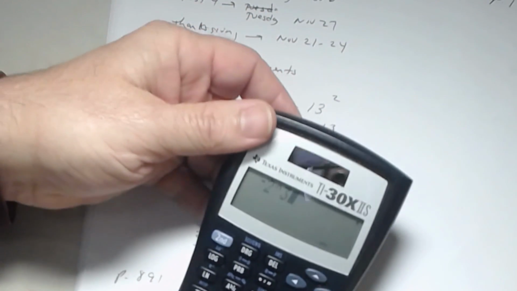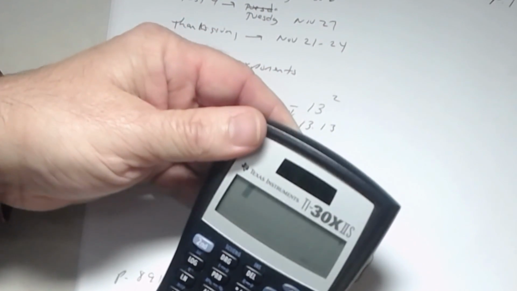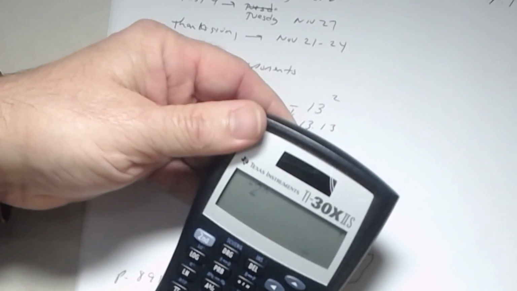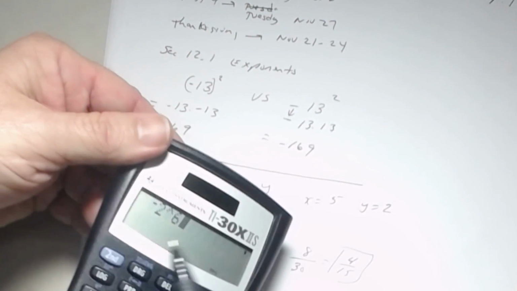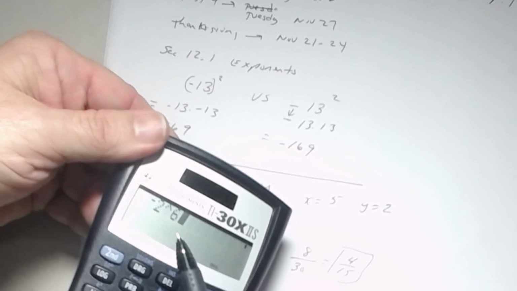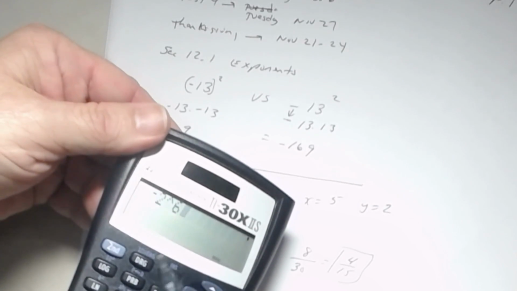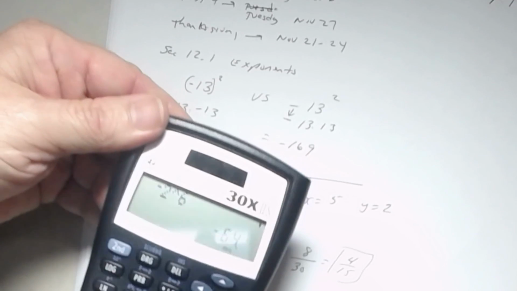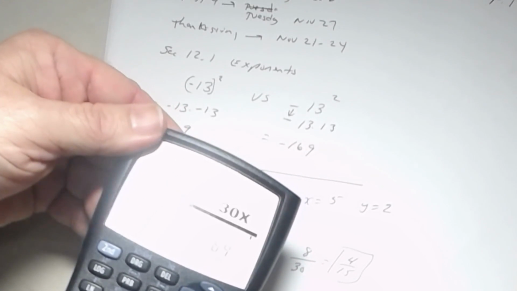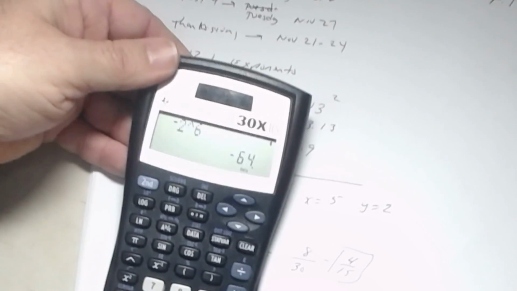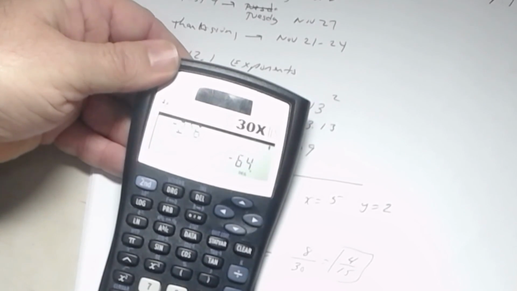But if you put -2 in your calculator like this, without parentheses, according to what I'm telling the calculator to do, what am I telling the calculator to do? Raise only 2 to the 6th power. So if I press equal, notice I don't get 64. What do I get? -64. So you got to be careful when you put parentheses here and you leave them off on your calculator. So an odd power is not going to matter, but an even power does.